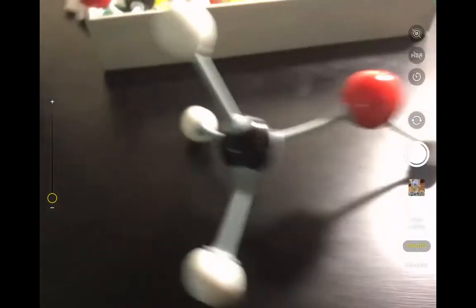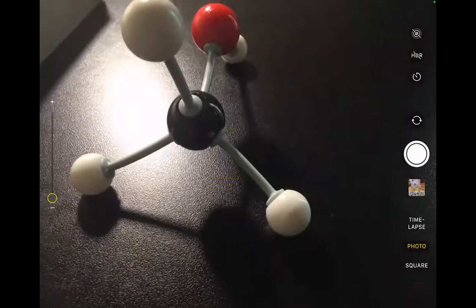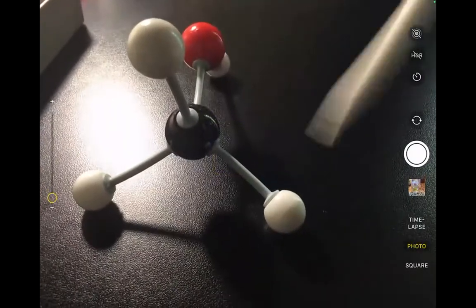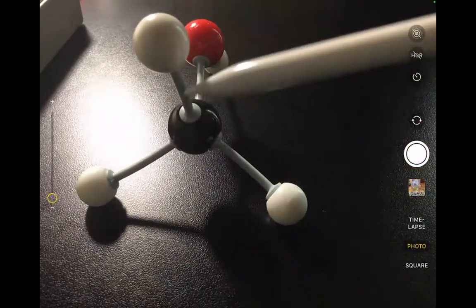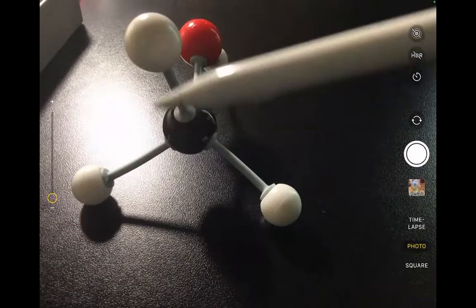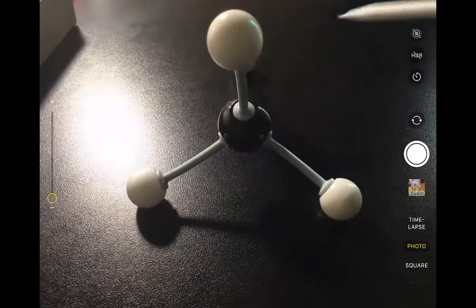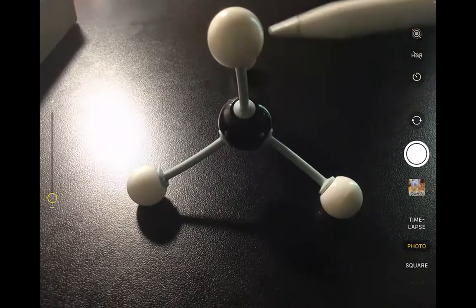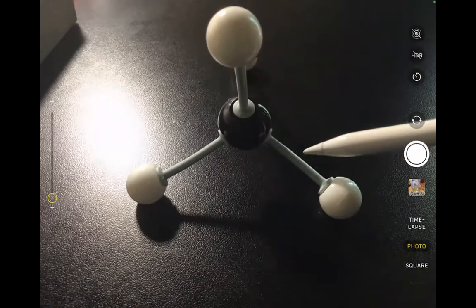Okay. Now, if this is my perspective for methanol, these three bonds are mostly pointing at you. They're above the plane of the central carbon. So this would be wedged, this would be wedged, this would be wedged.